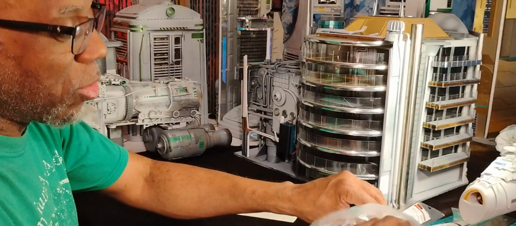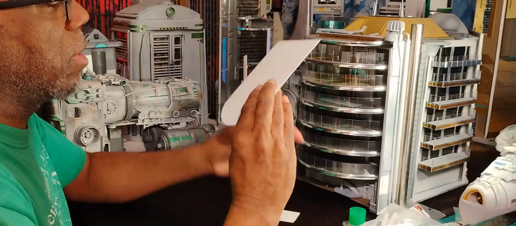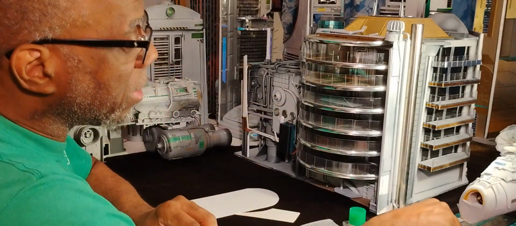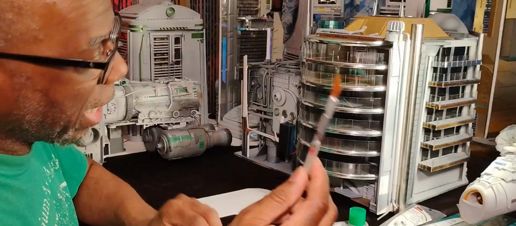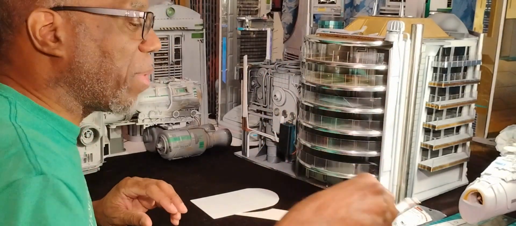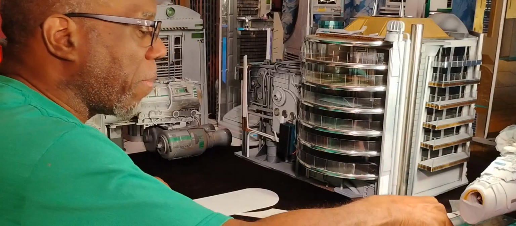All right, so let me jump right into it. So I have some scrap pieces of styrene, got my hot glue gun, blade. I'm going to get some more blades. This blade's kind of dulled out, so I'm going to get some sharpened blades. It's always good to work with a sharp blade.